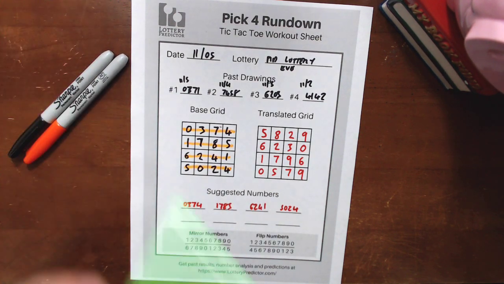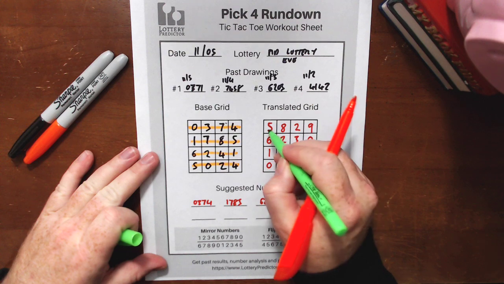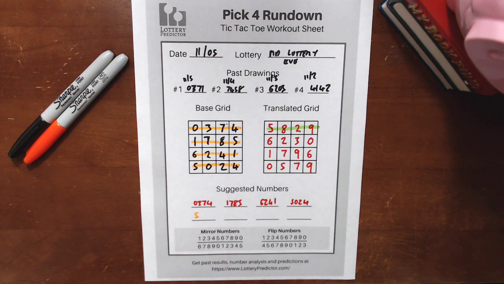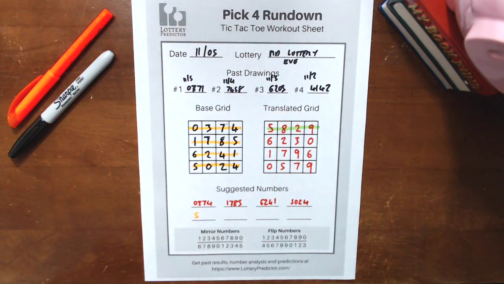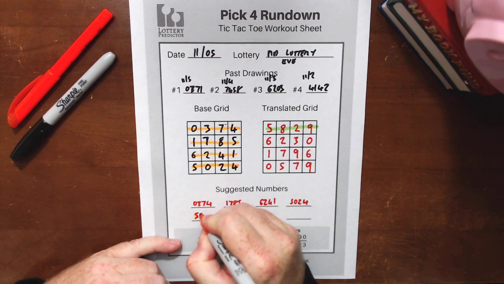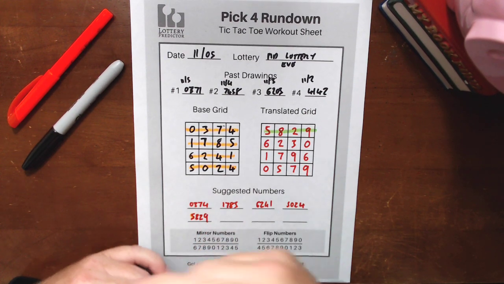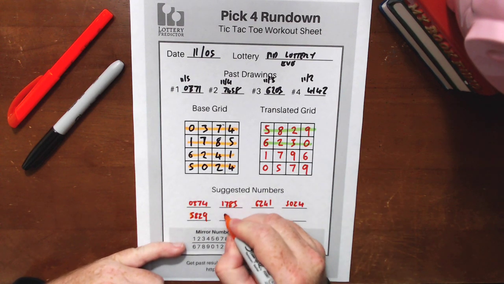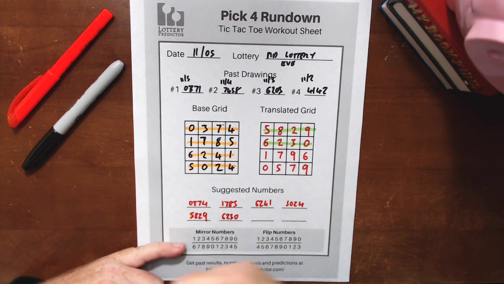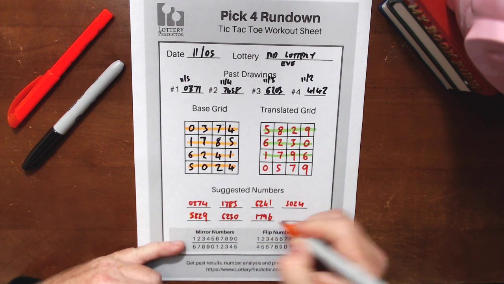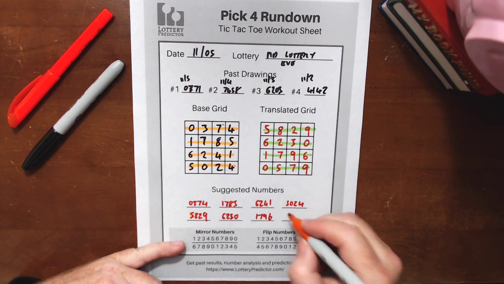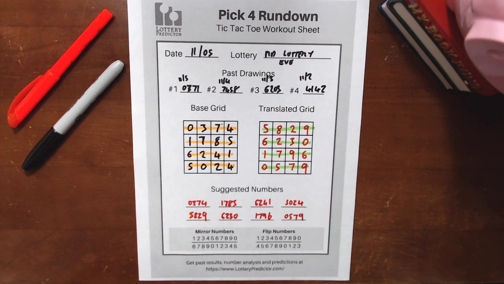I'm going to go ahead and do exactly the same pattern here on our translated grid. So we'll take that first horizontal across. That's a 5829. Whoops, daisy. Writing with the wrong pen there. Getting all my pens mixed up. 5829. Next we have a 6230. Across like that. Then a 1796. And finally a 0579 as our last horizontal on that bottom line there. Like so. So there we have it.